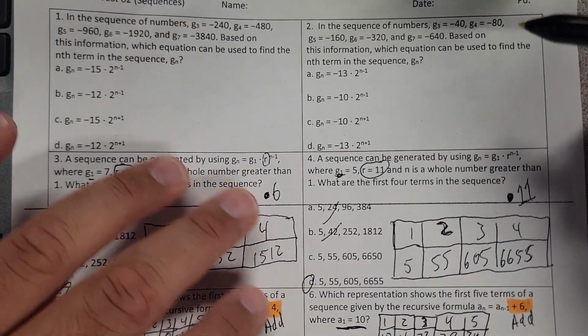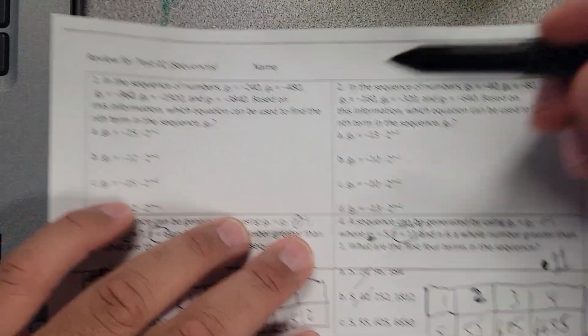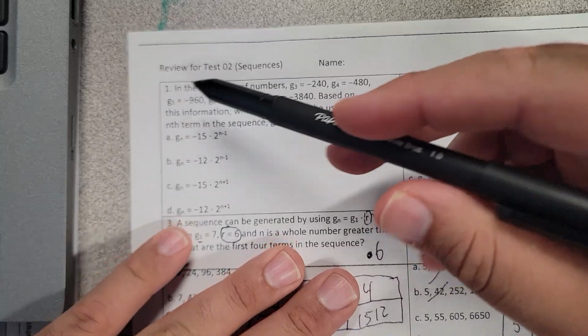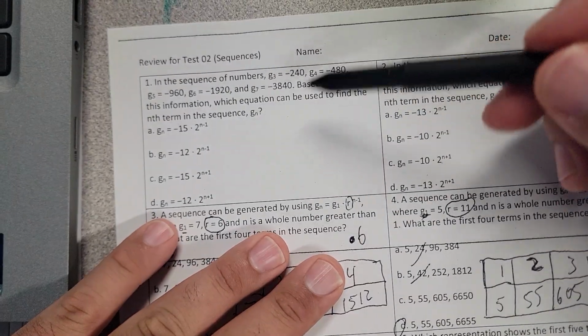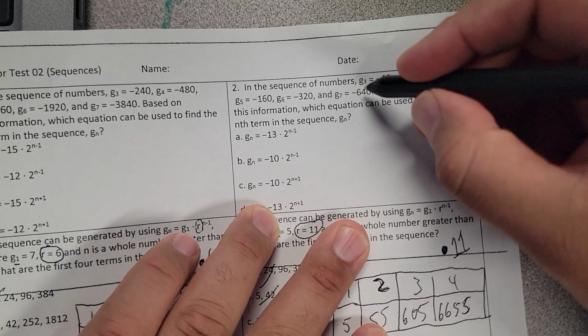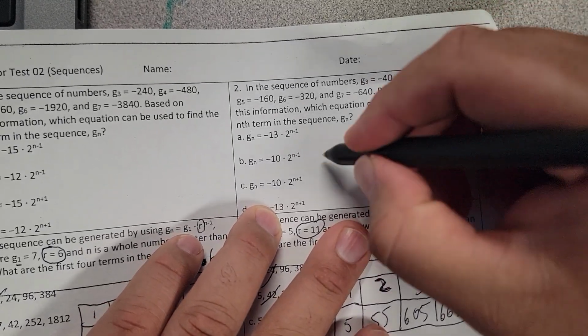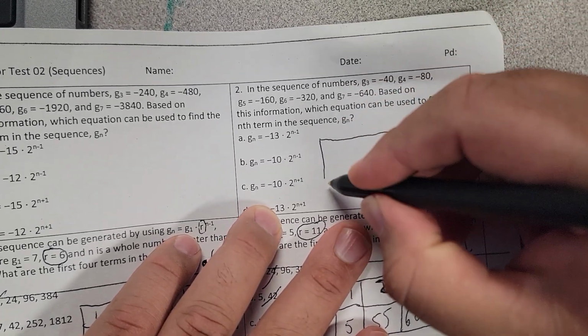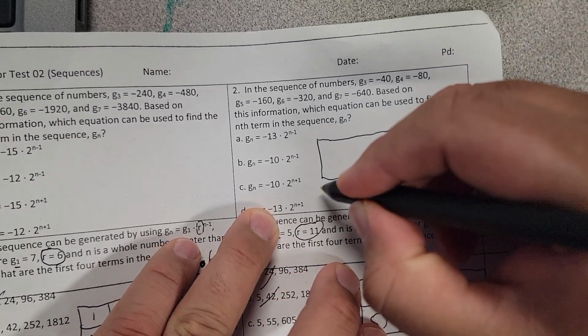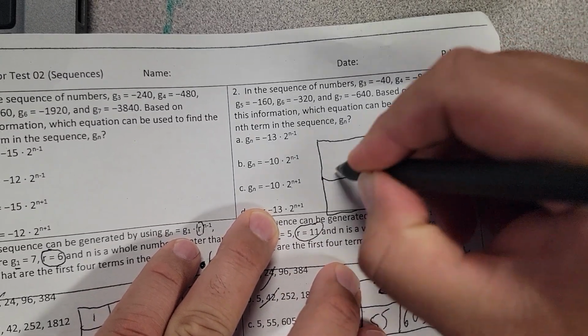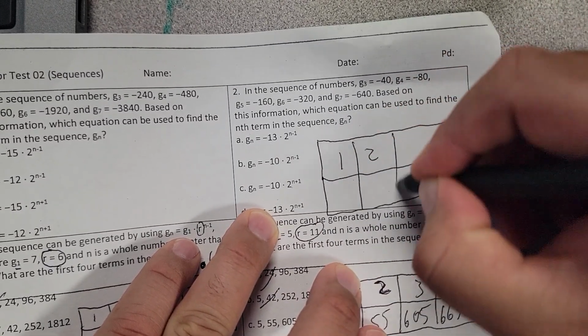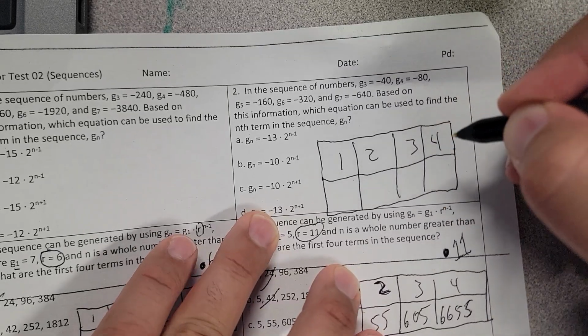Okay. So now there is a mistake on this first one. All right. There's kind of a mistake on this one. So let me do number 2. So we have a lot of numbers. All right. Make a table. Now I want you to put 1, 2, 3, 4. Okay. So 1, 2, 3, 4.